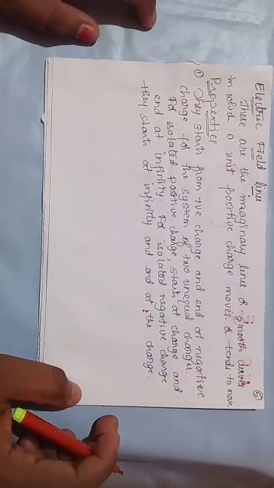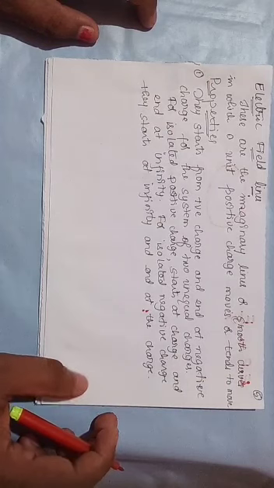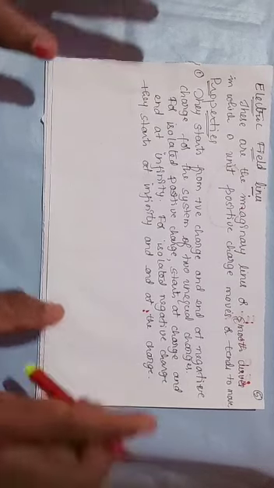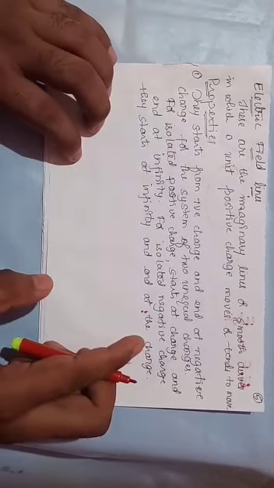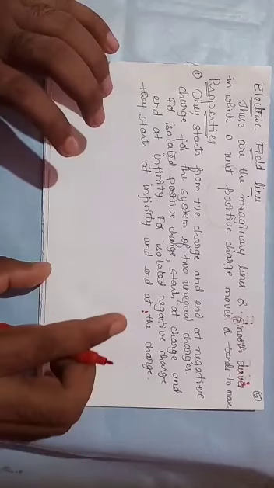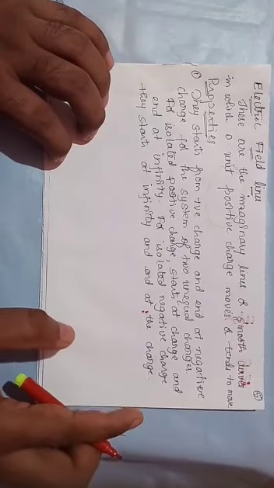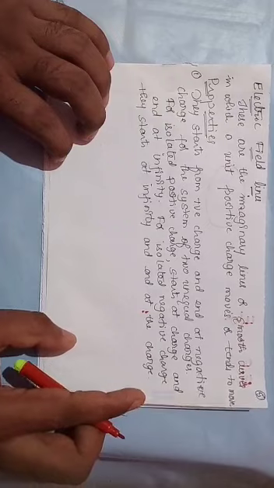So now we have to discuss the important concept, that is nothing but electric field lines. Electric field lines are imaginary lines or smooth curves in which a unit positive charge moves or tends to move.